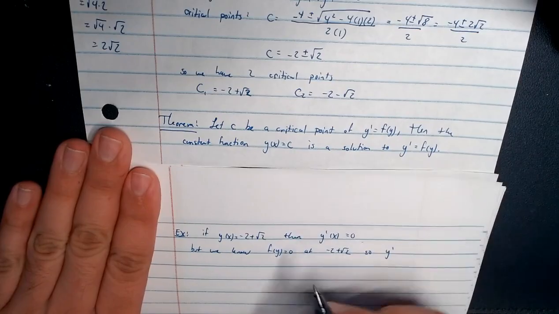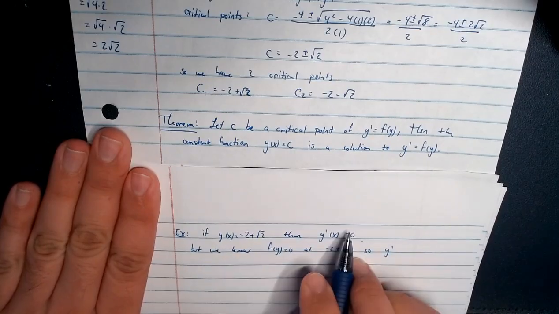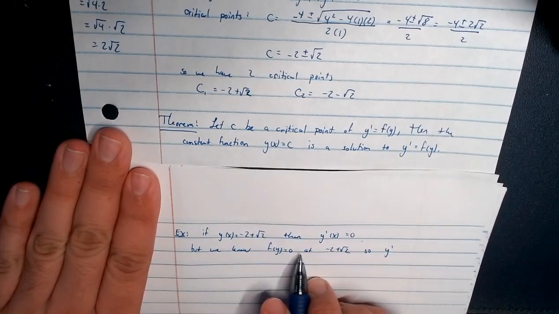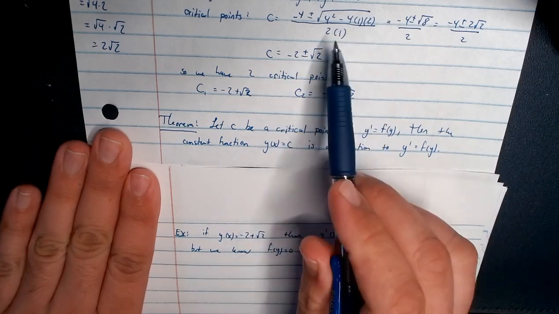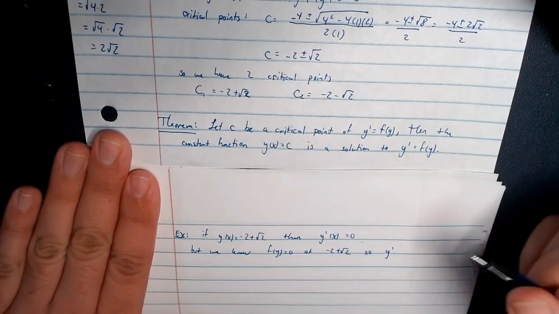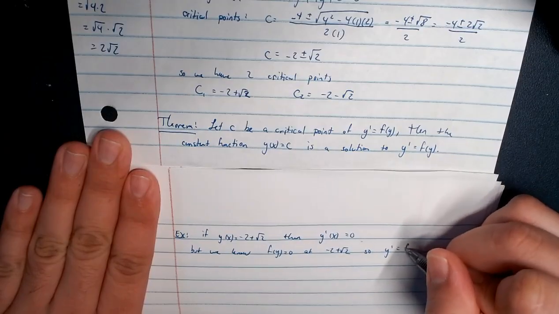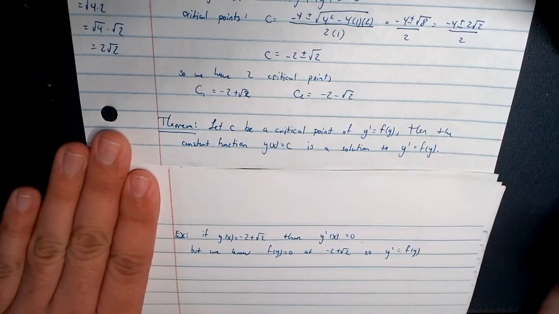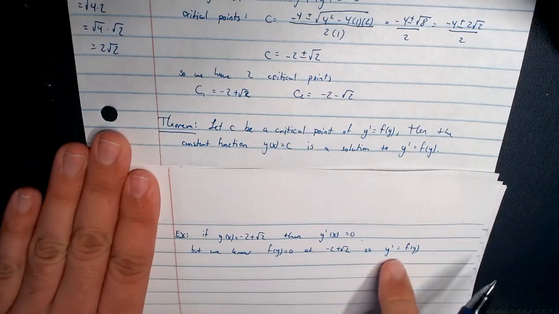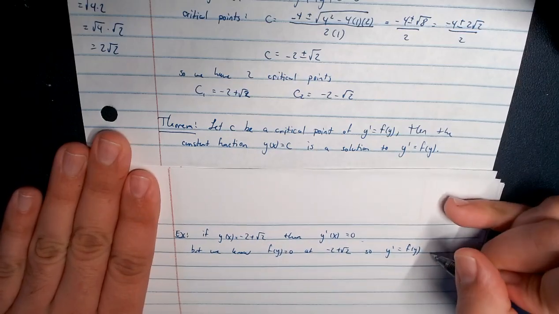So y prime is equal to 0 because the derivative of a constant is 0. F of y is 0 because that's how we found this in the first place. We found what made f of y equal to 0. So y prime and f of y are both equal to 0, which means they're equal to each other. And that's a solution to that differential equation.